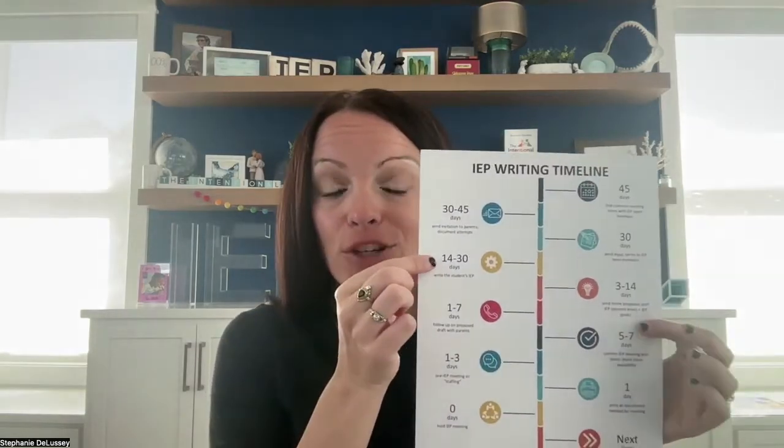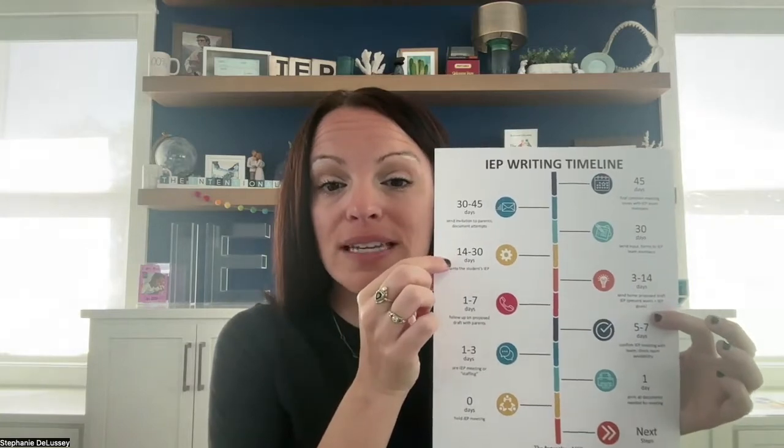Once you send those input forms out, now is when you're going to start collecting all of your data, and you're going to start writing the present level section of the student's IEP. So 14 to 30 days out, once you have scheduled the IEP meeting and sent all those input forms out, now you can start crafting the present level section of the child's IEP.